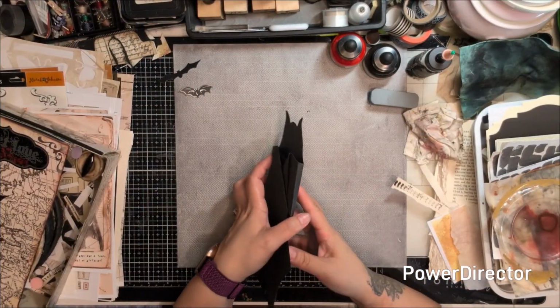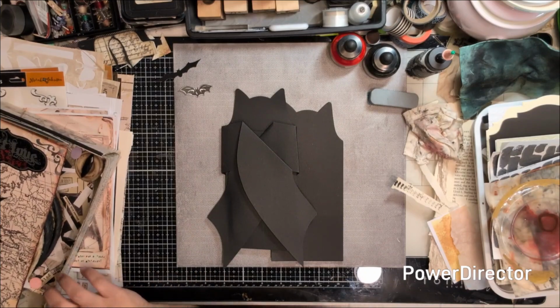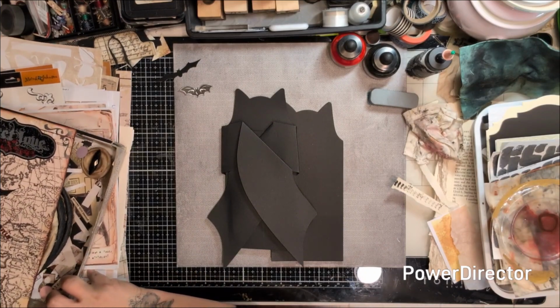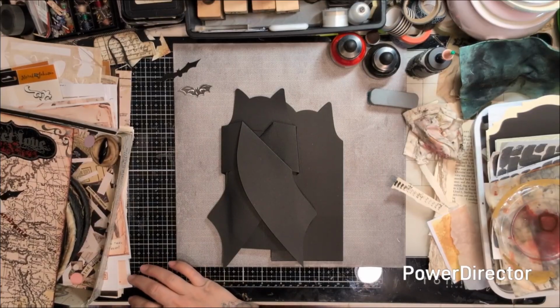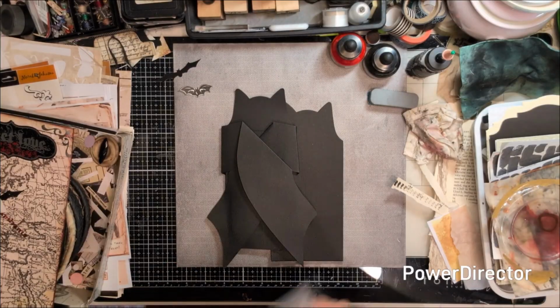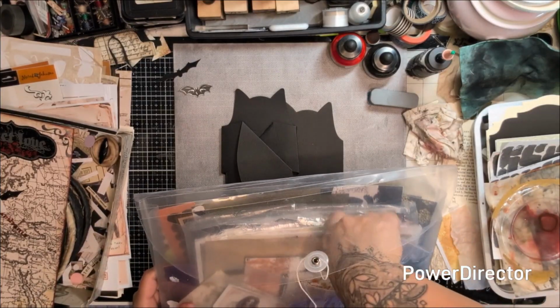But let's work on this now. We need some black paper. I don't think I have any right here. Let me go check my bags here. Let's see what we got in here. We just need to make a hinge.